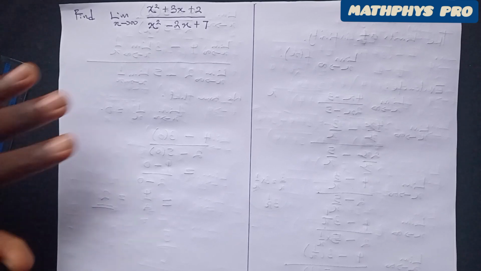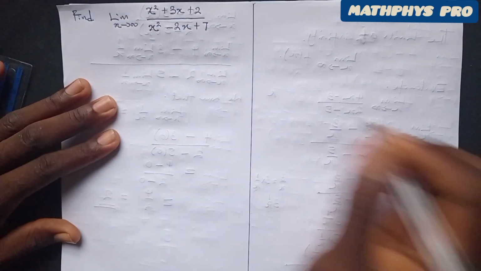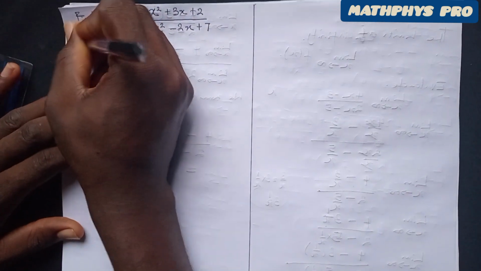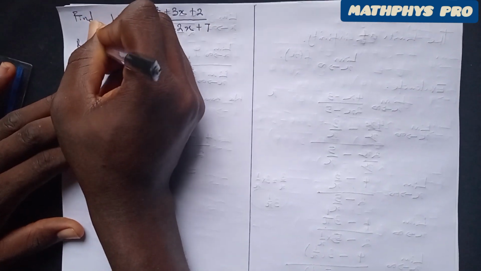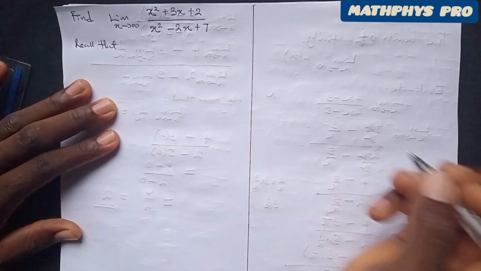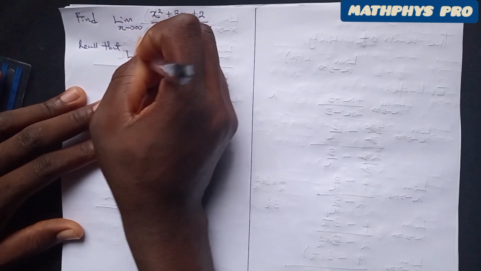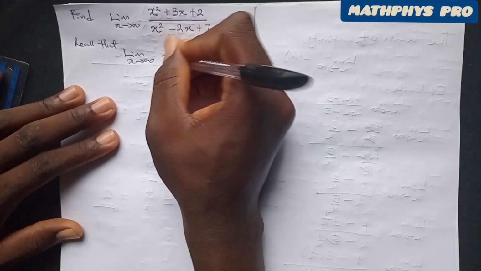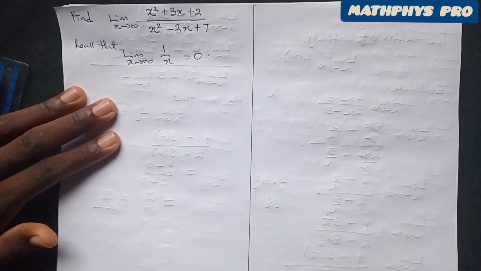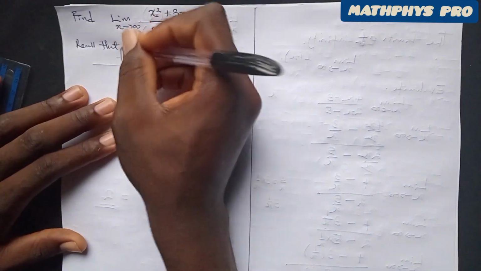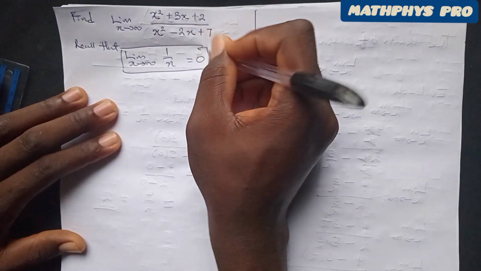x squared plus 3x plus 2 divided by x squared minus 2x plus 7. Don't forget, recall that the limit when x approaches infinity of 1 over x is equal to 0. Don't forget this law.